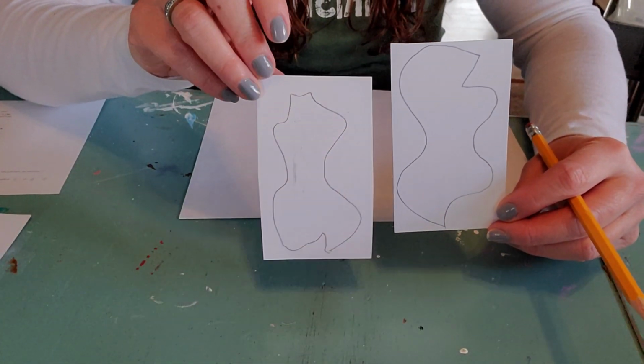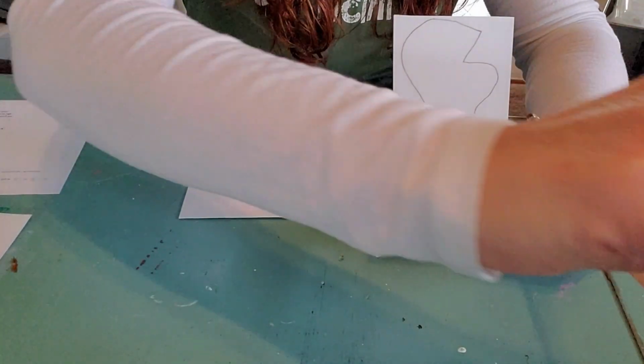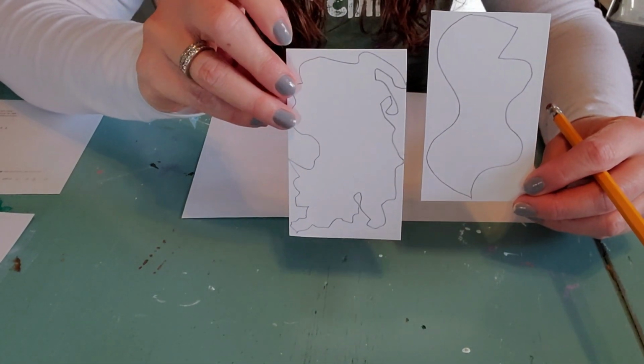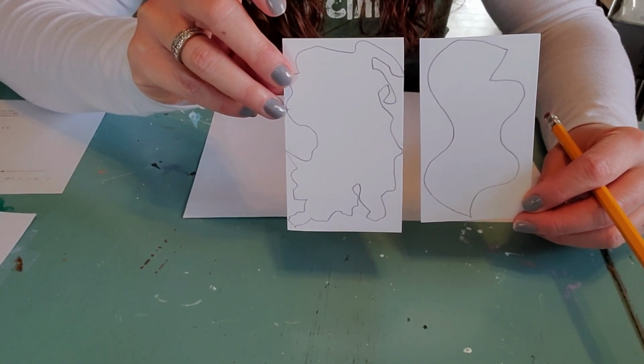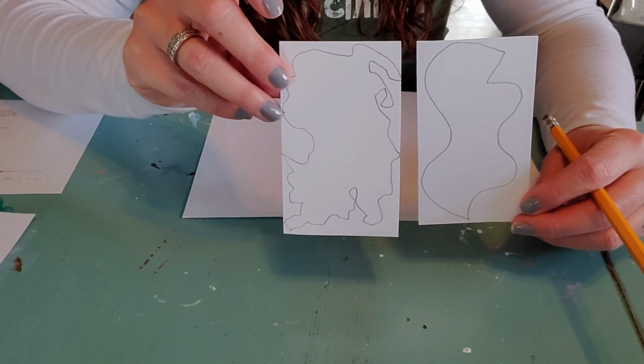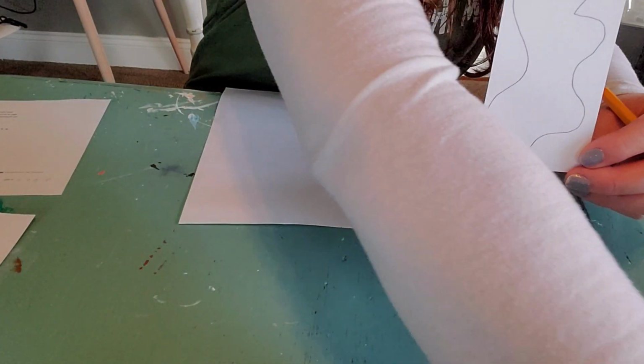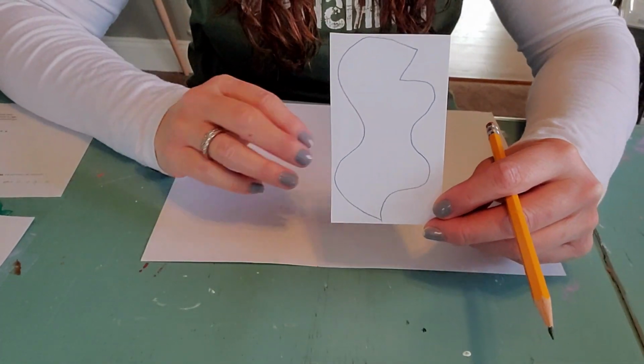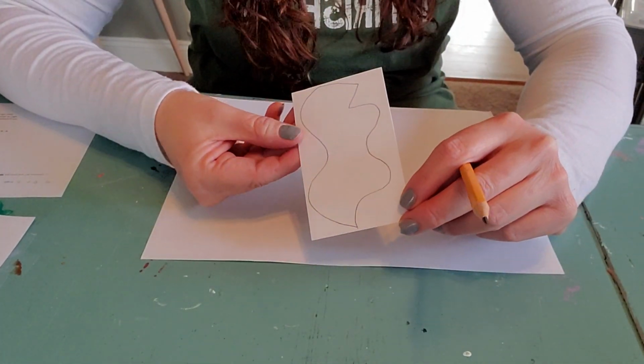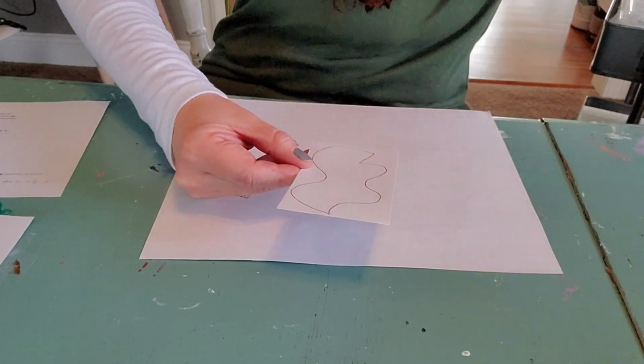Here's Mary's. That'll work. How about this one? And Jonah's is a little too detailed. I'm going to have him simplify the edges up just a little bit. As cool as that looks, we want to keep it a little simpler because that might be a little too involved for doing a first time one. All right, and then once we've got that ready, we're going to cut it out.